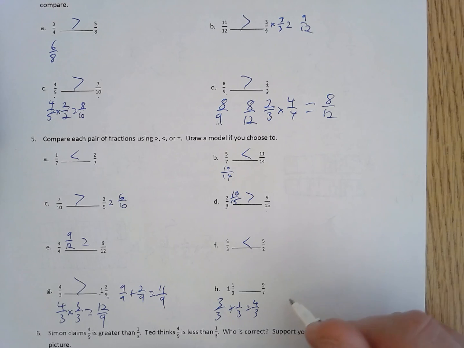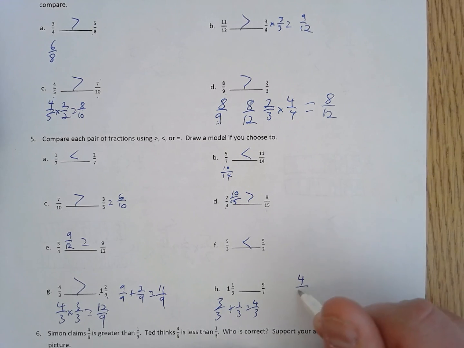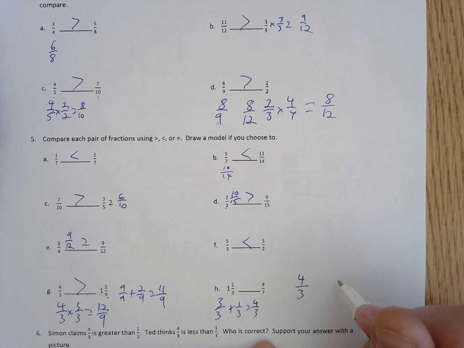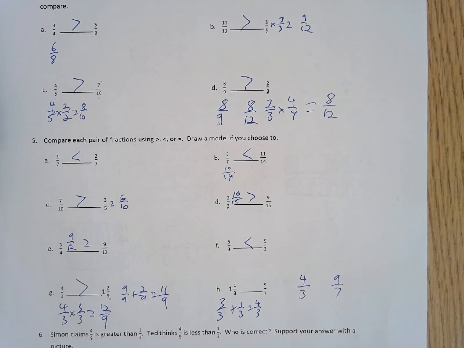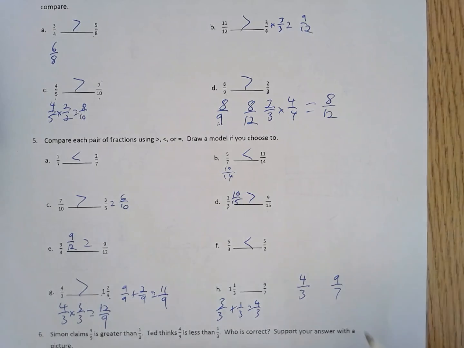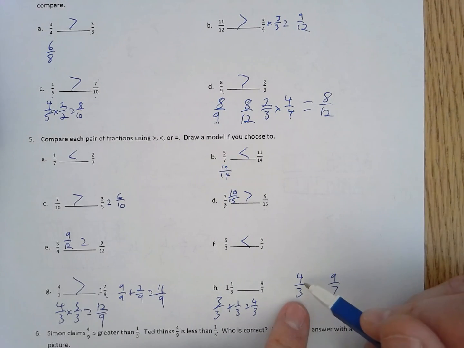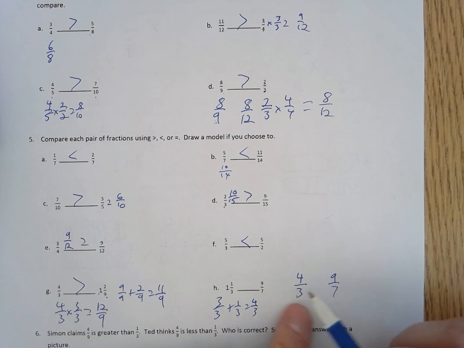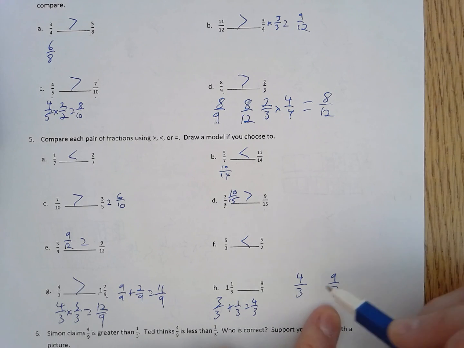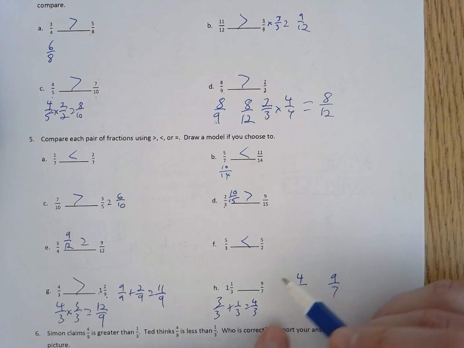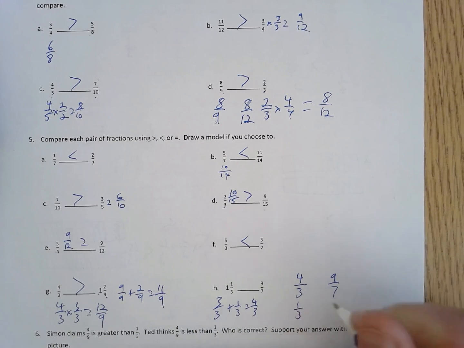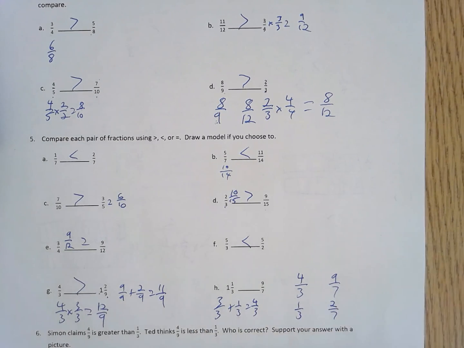Here's a tough one. So now we're looking at 4/3 to 9/7. Okay, so now I'm going to do this. We have 1 1/3 and 9/7. So if we ignore our whole piece, we're left with 1/3 and 2/7.